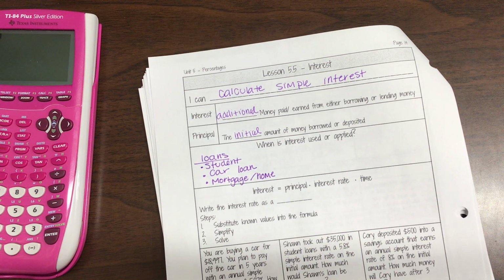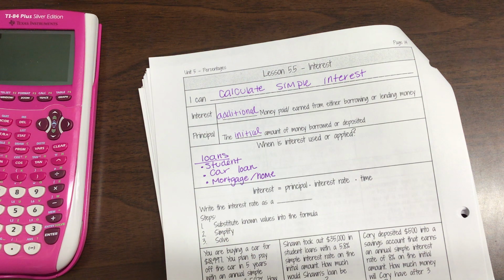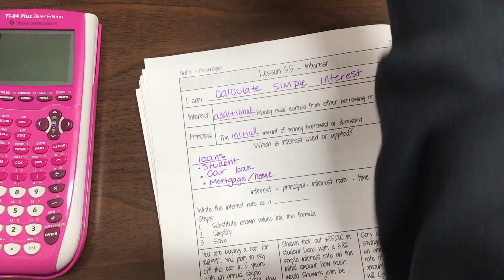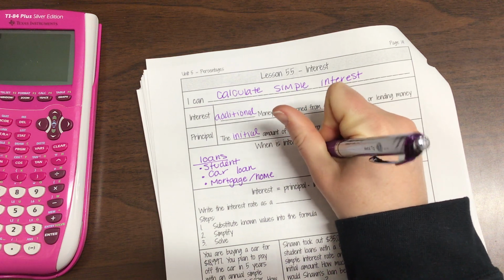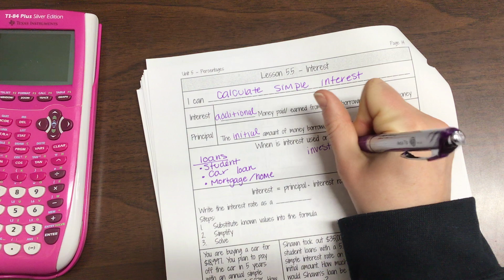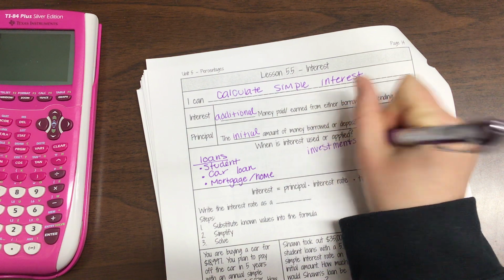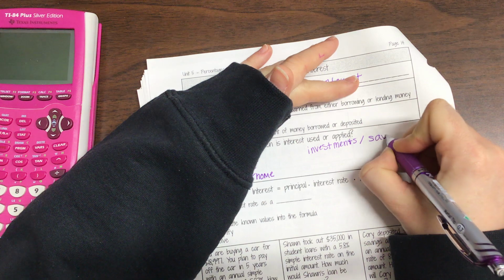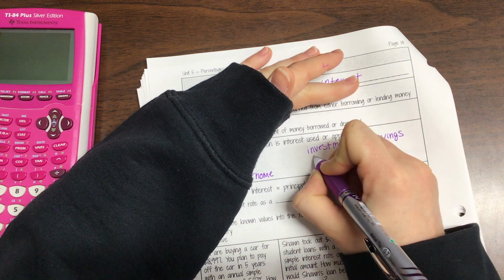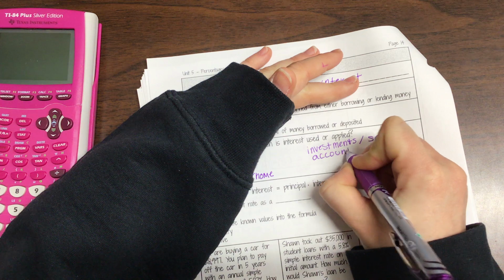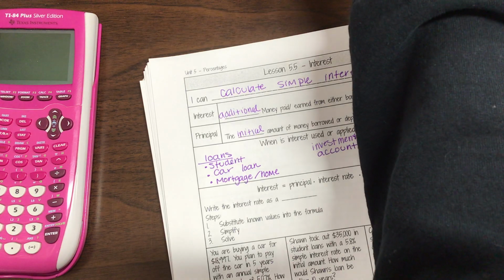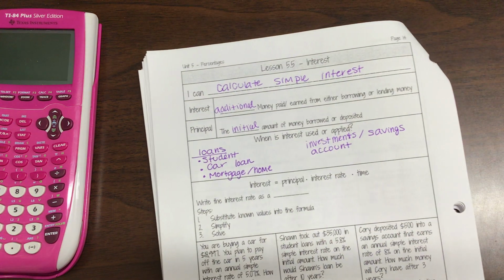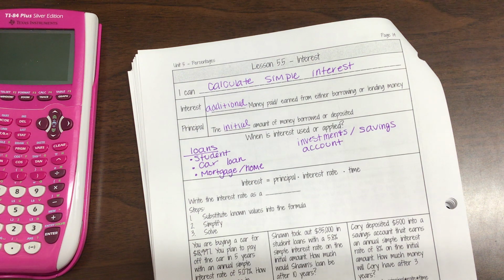You have to borrow money from the bank, and then you have to pay them extra money for borrowing that. What else? So investments. So basically a savings account. Okay, so those are just a few examples of simple interest.